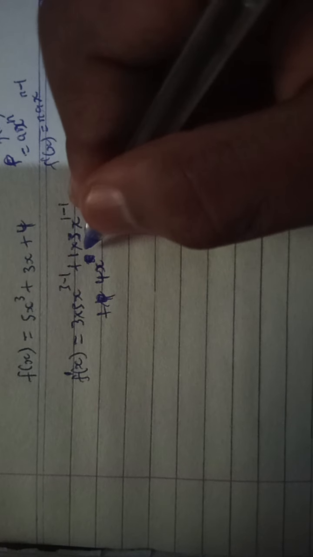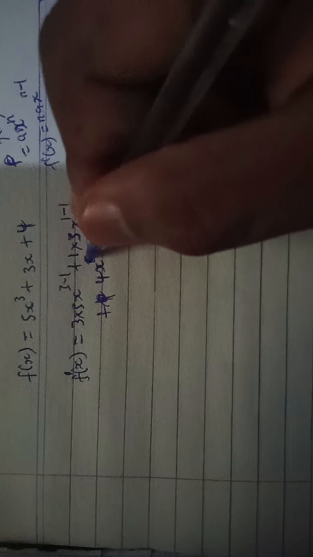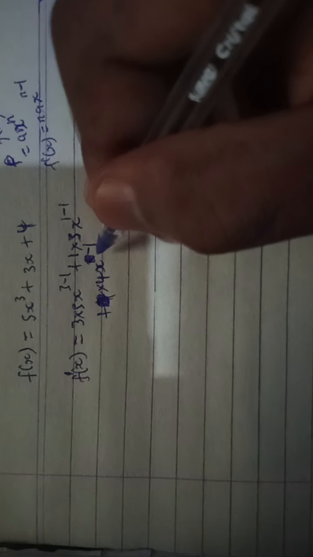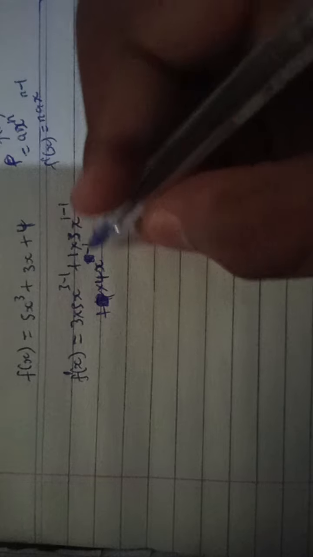So now, multiply the 0 by the function, the 4 times x power 0, and then decrease the exponent by 1. So now we realize that 0 multiplying by the whole of this will be 0. Have you realized that? So that's why the differential of a constant is 0.